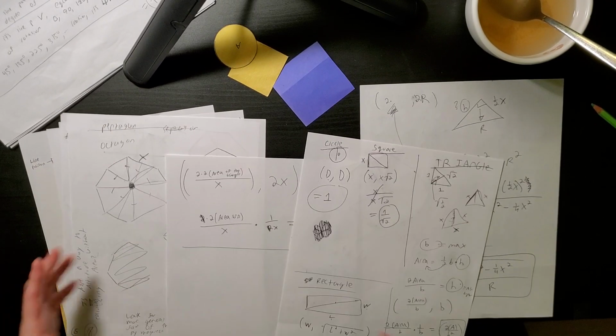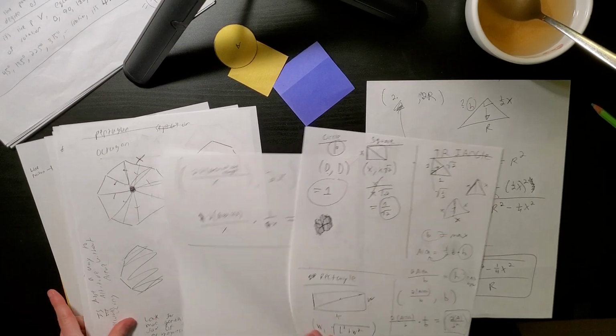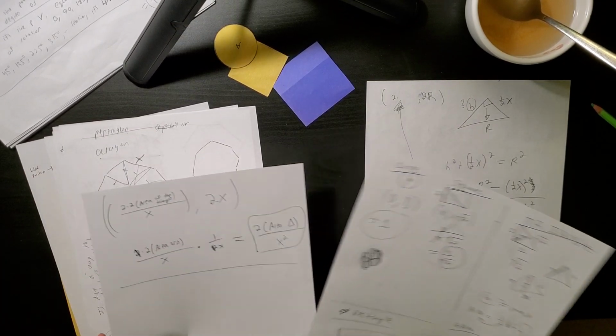And now we have a bunch of math papers, a pile of a bunch of math papers, which is so exciting.